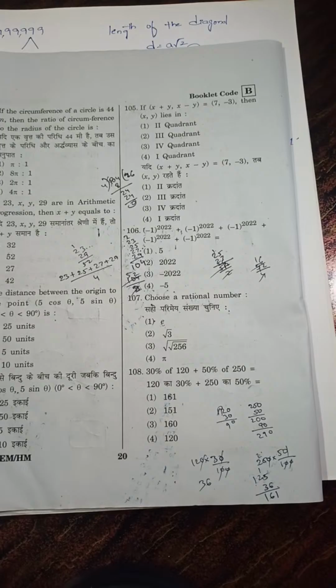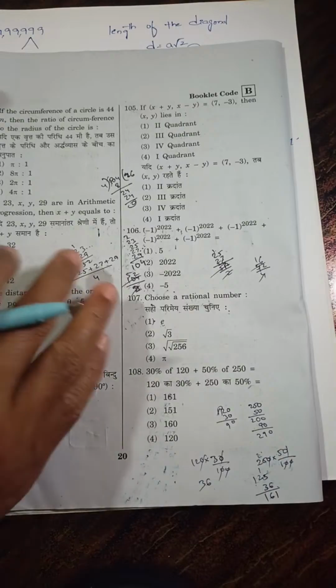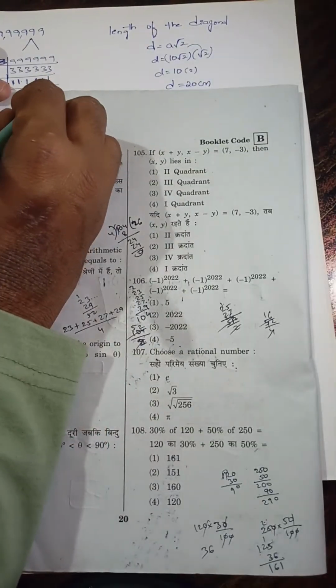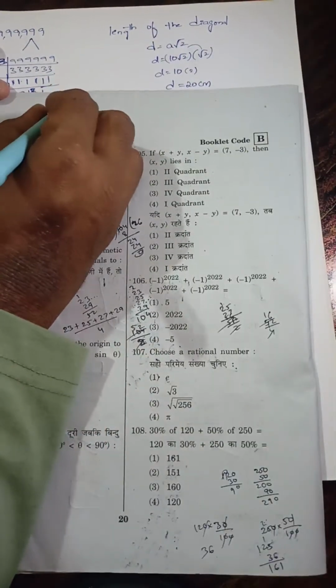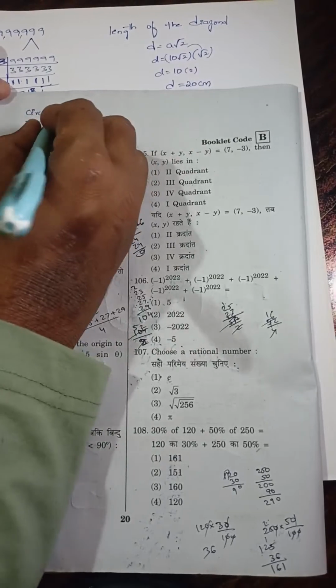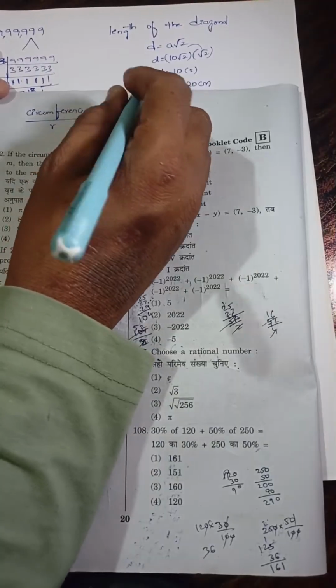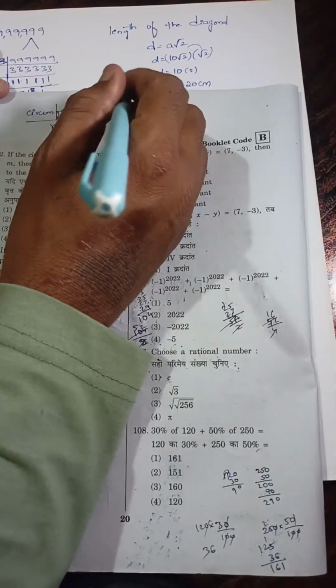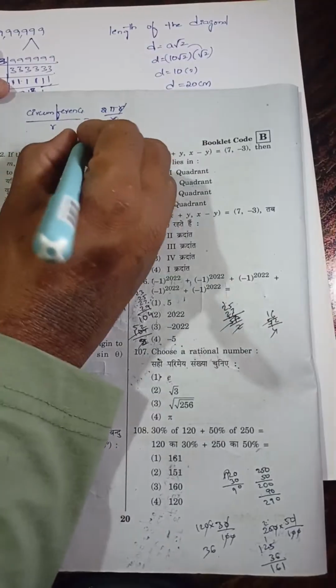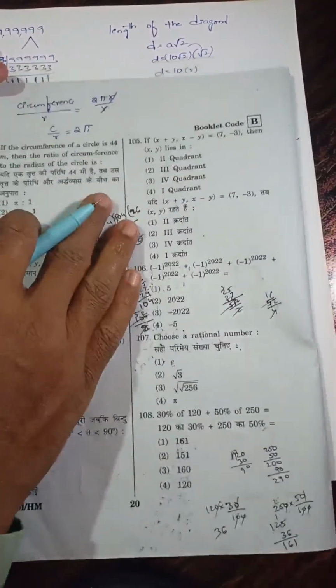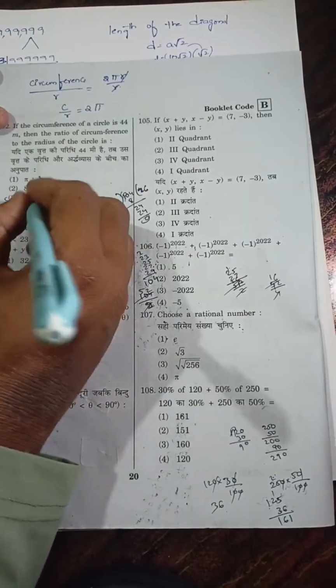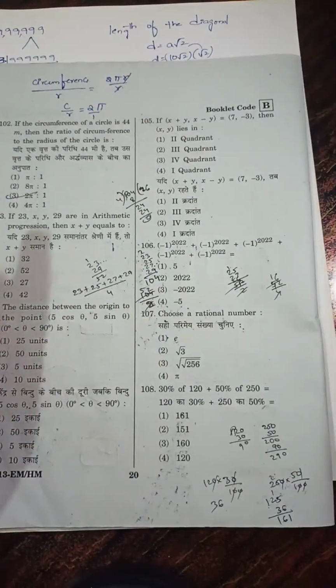So the circumference by the radius, 2 pi r by r, gives C by r equals 2 pi. So the answer is 2 pi by 1. That's it.